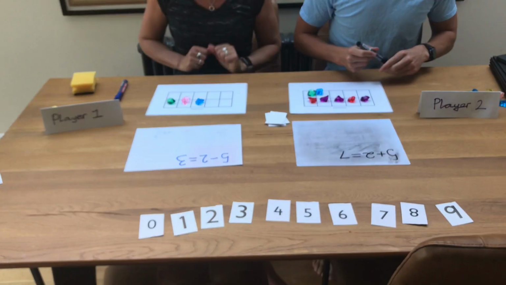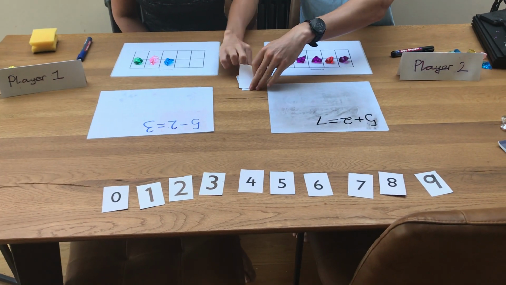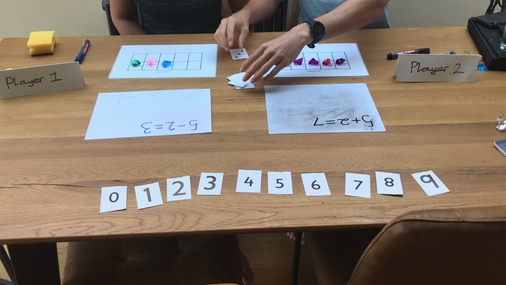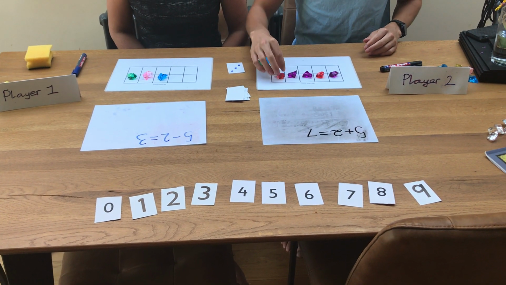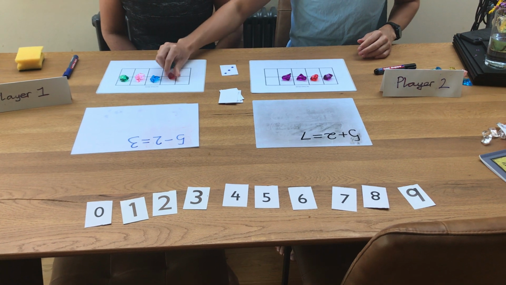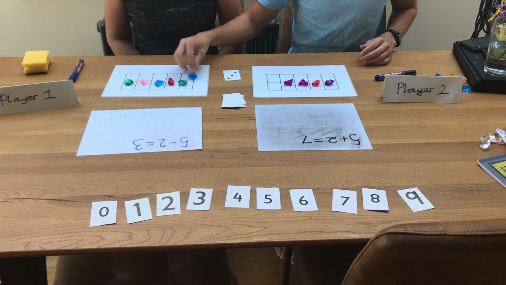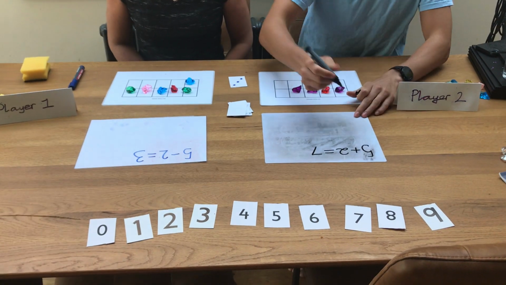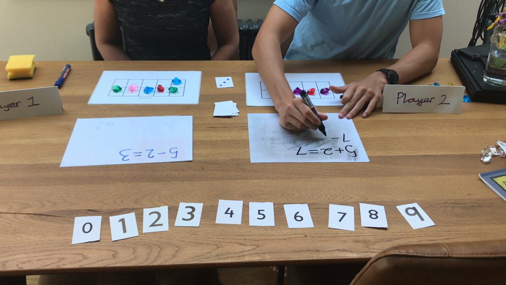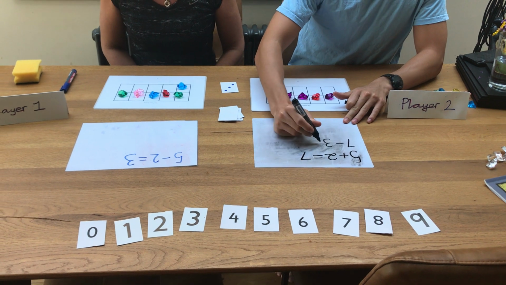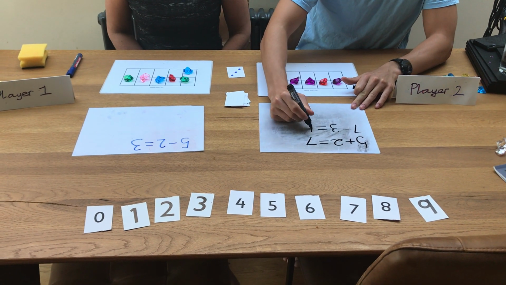My partner's turn. 1, 2, 3. So I had 7, and I take away 3, and that is equivalent to 4.